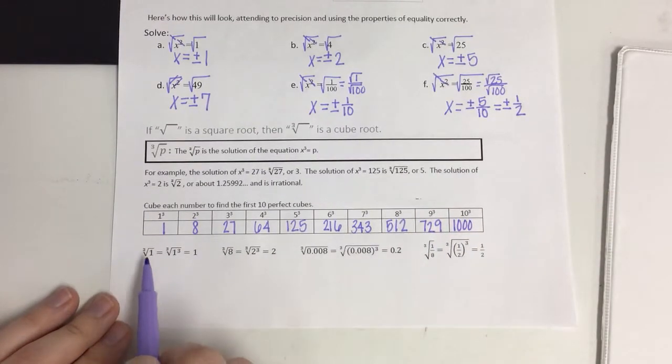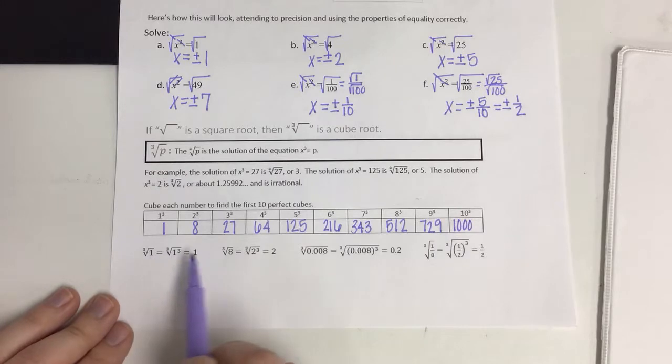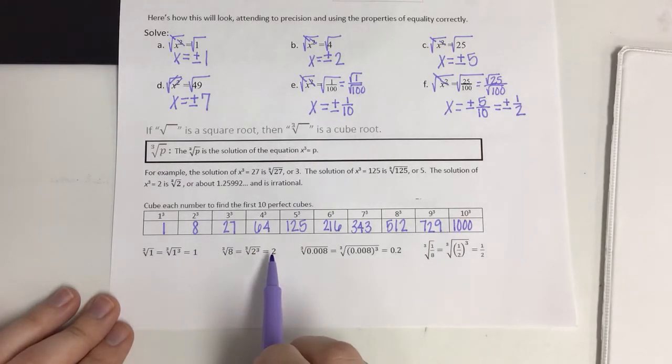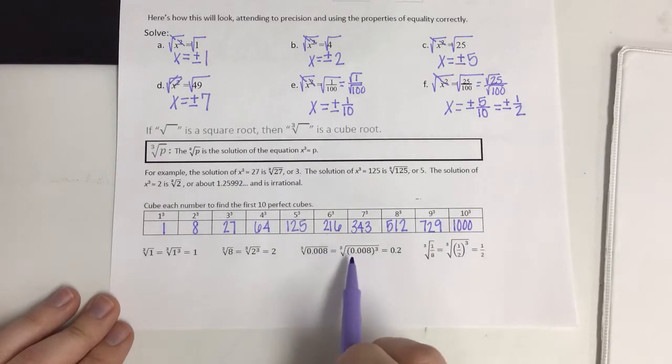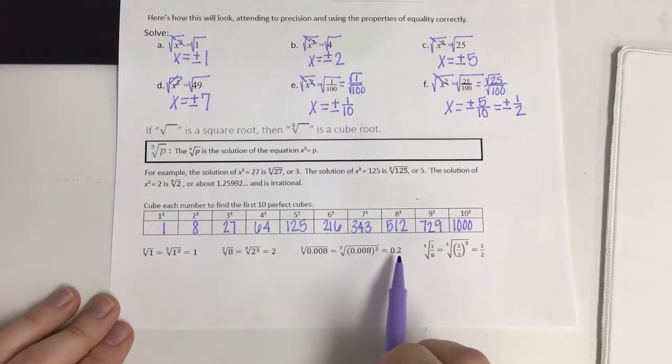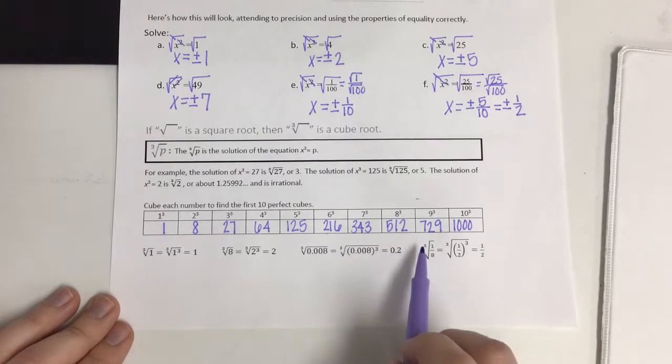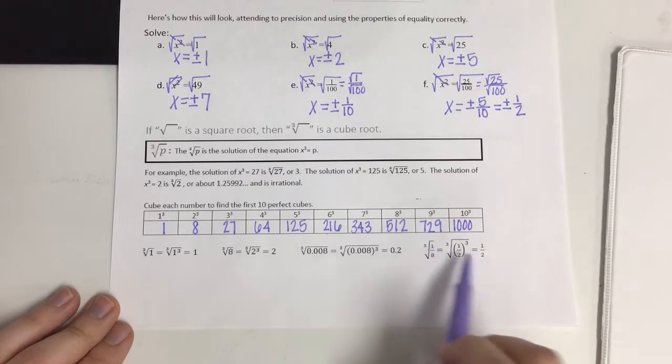If I were to ask you for the cube root of 1, you would tell me that it's 1. The cube root of 8 is 2. Cube root of 0.008 means what to the third power would equal that, and that's 0.2. Same thing, you can do cube root of fractions. Cube root of 1 is 1, cube root of 8 is 2.